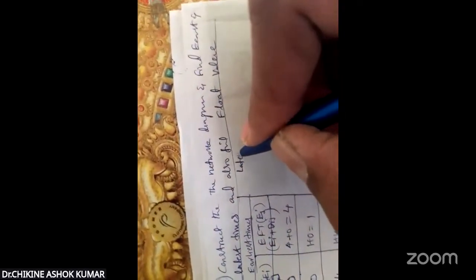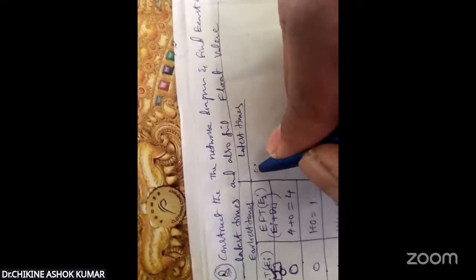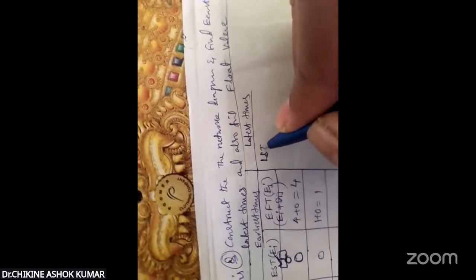Next, latest times. That is LI, LST. LST means LI. And LFT means LJ. So we need to calculate these values.